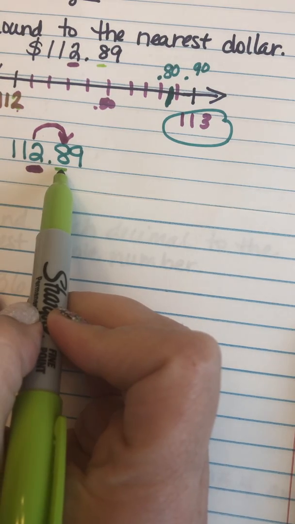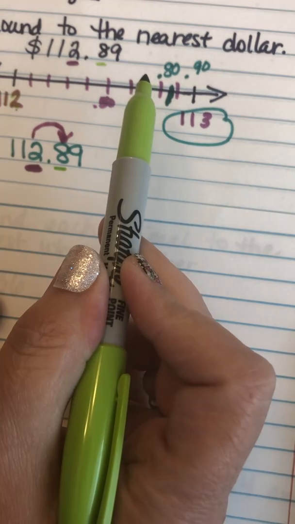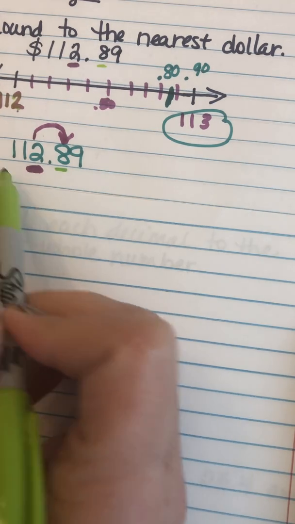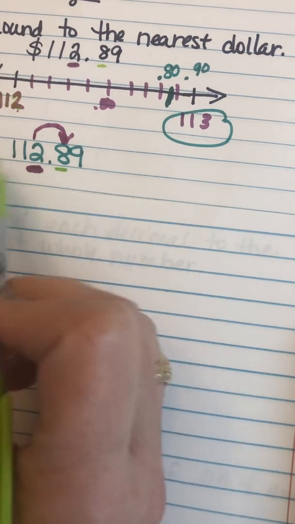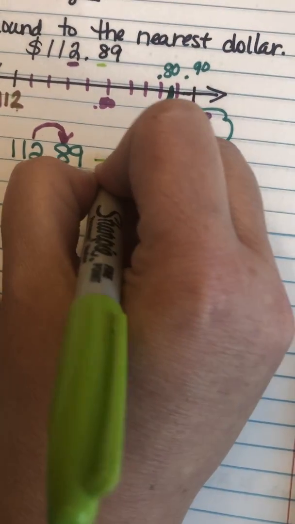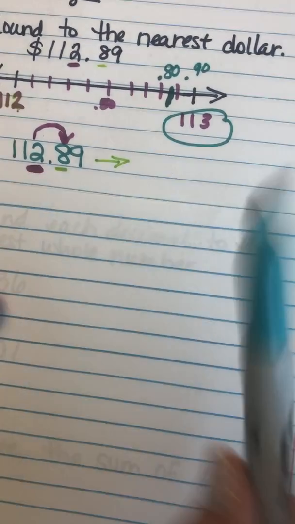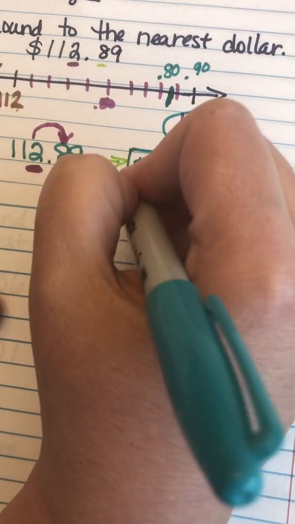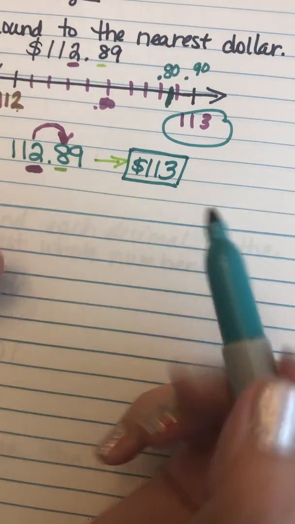Remember, if this digit is 5 or higher, you round up. If it's less than 5, you let it stay at 112. So 8 is 5 or higher, so I would round this one to 113. So that's both ways to do it.